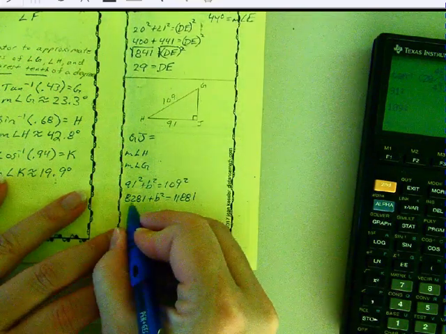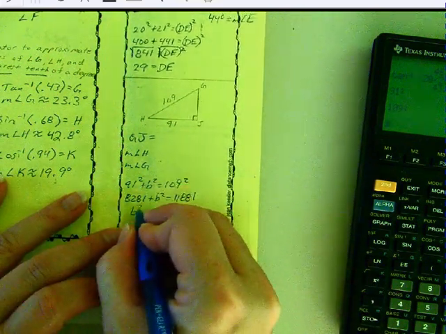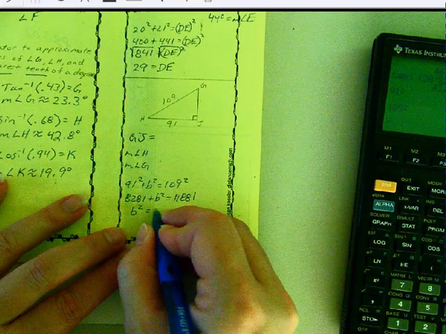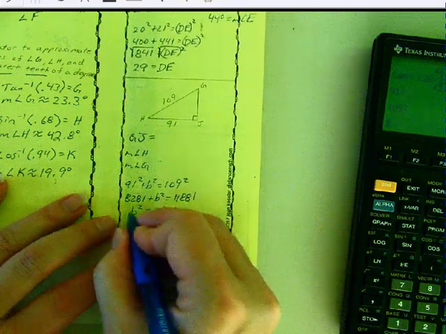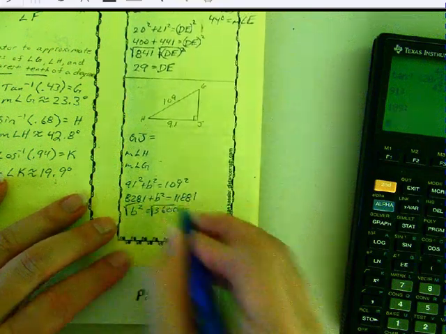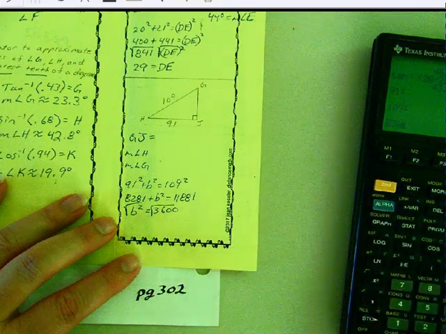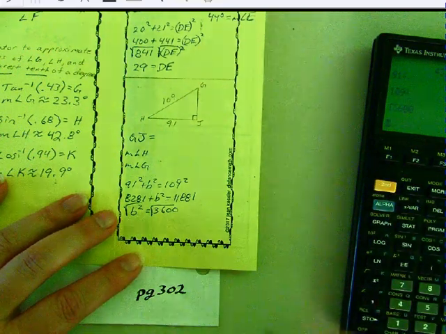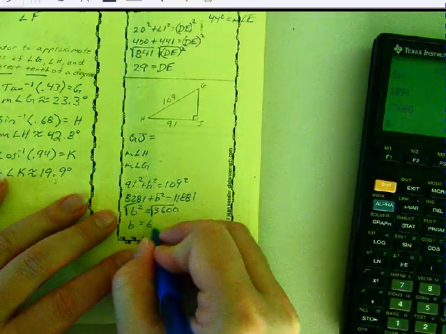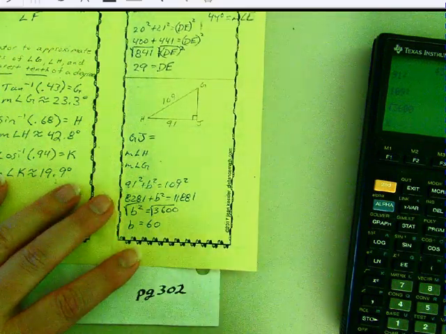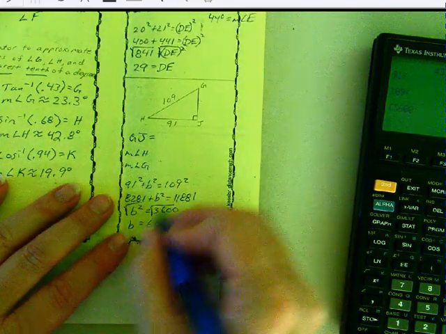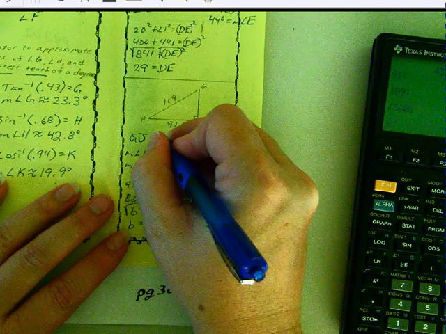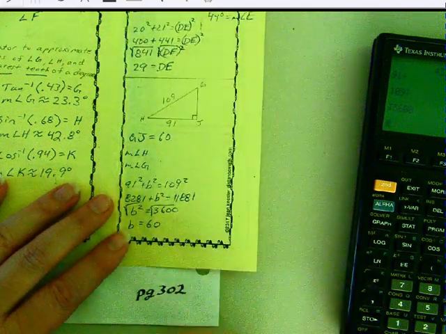So I'm going to subtract so I can get b squared by itself, and that's 3,600. Take the square root of both sides, and then I get 60. So b equals 60, and that's exact, not an approximation. So b was the same thing as my GH, so this is 60 units long.